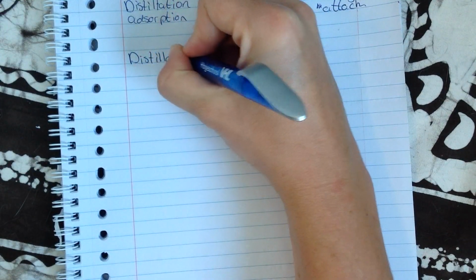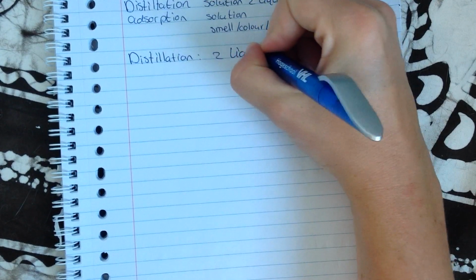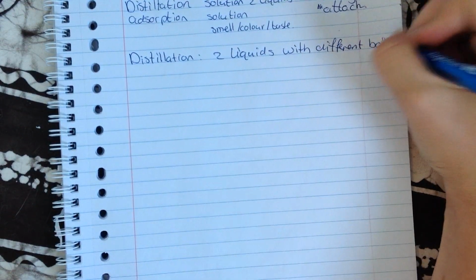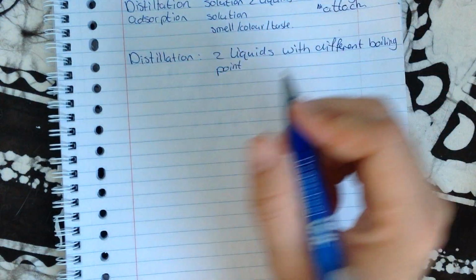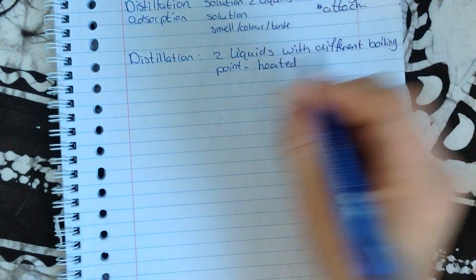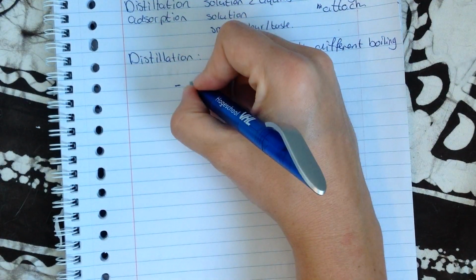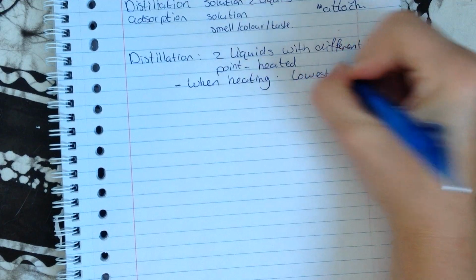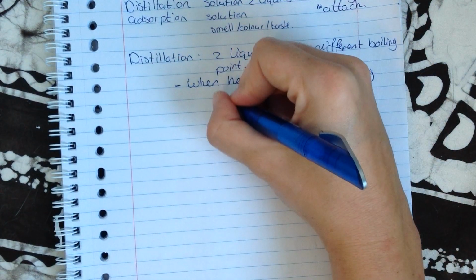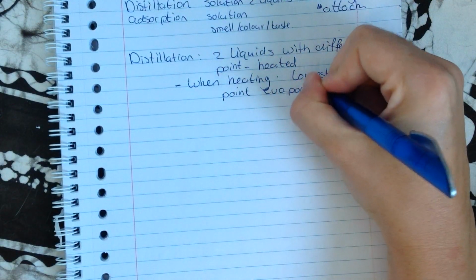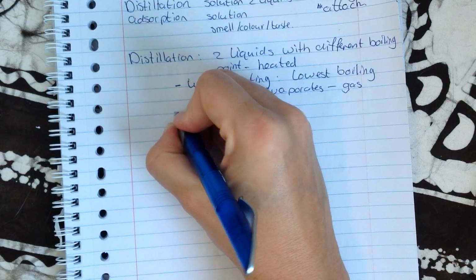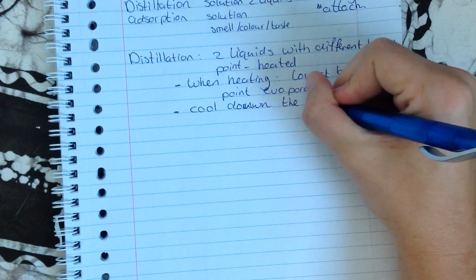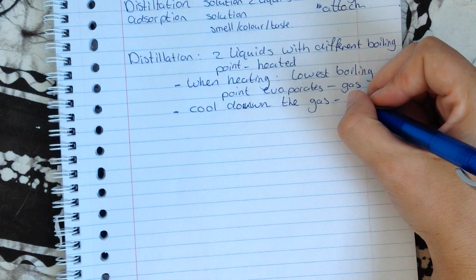Distillation. Then you have two liquids with different boiling points. And those are heated. So we're going to heat this mixture of two liquids. When heating, the liquid with the lowest boiling point will evaporate, which makes it gas. Then we're going to cool down the gas. And then obviously it turns into liquid again.